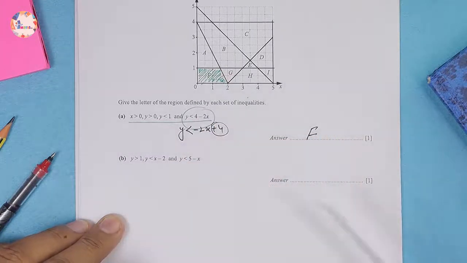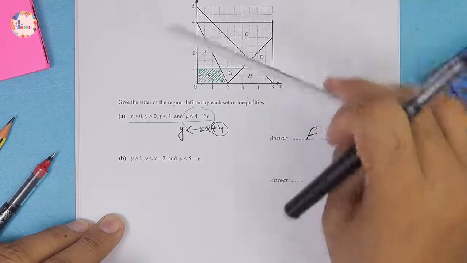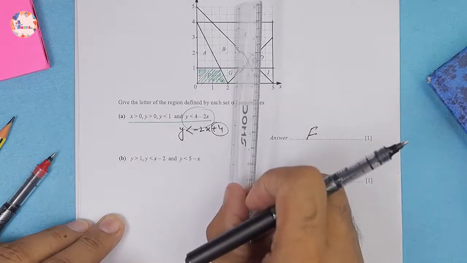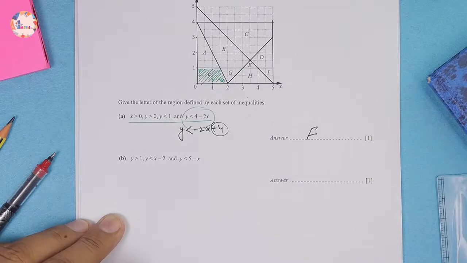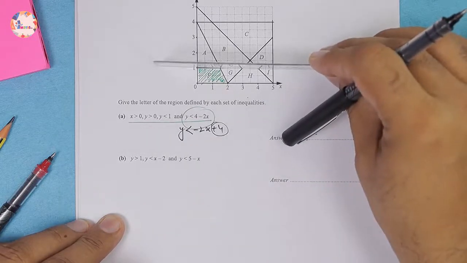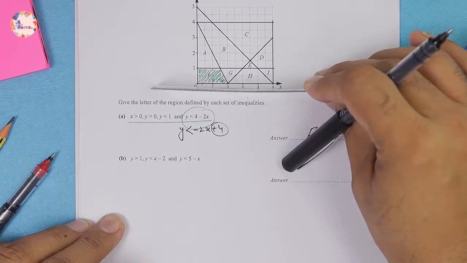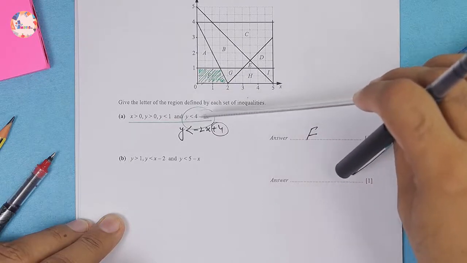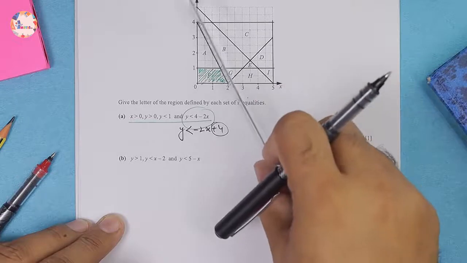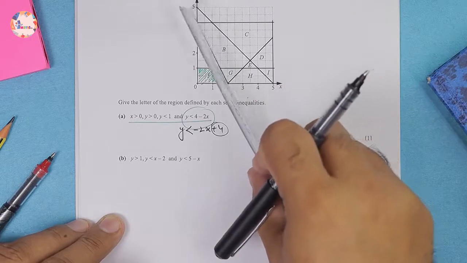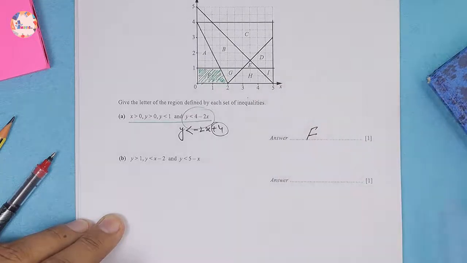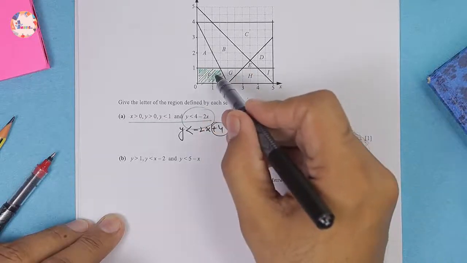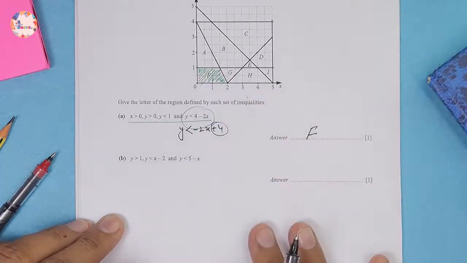X is greater than 0, again x is greater than 0, this one. Y is less than 1, sorry, not greater than 1. So y is less than 1 is this line and the lower area. Then this line which we identified by the y-intercept, this one, so less than this will be this area. So this is the highlighted region which is bounded by these inequalities.